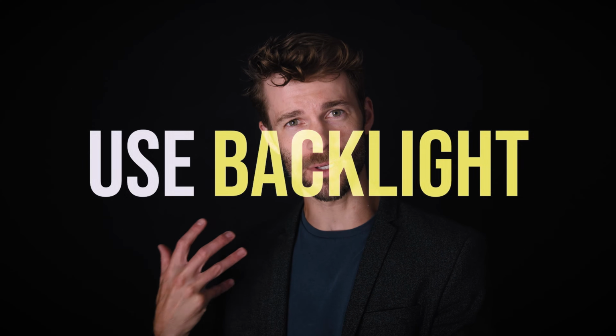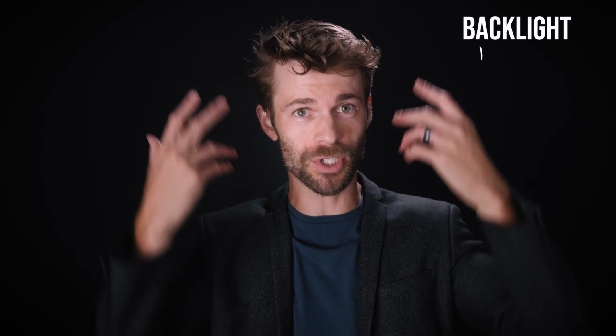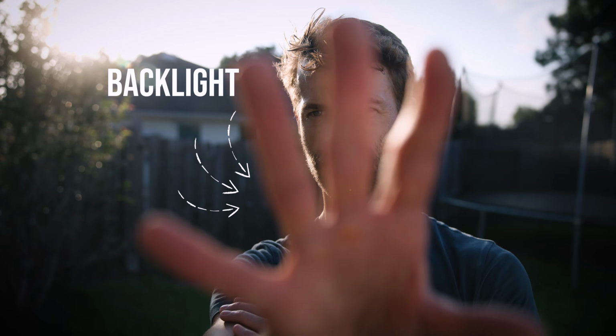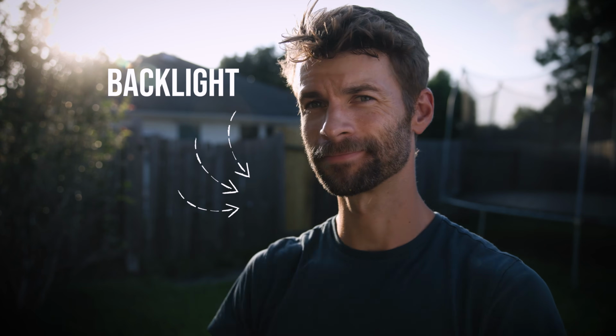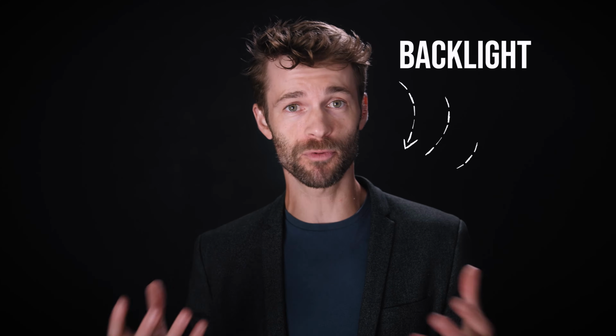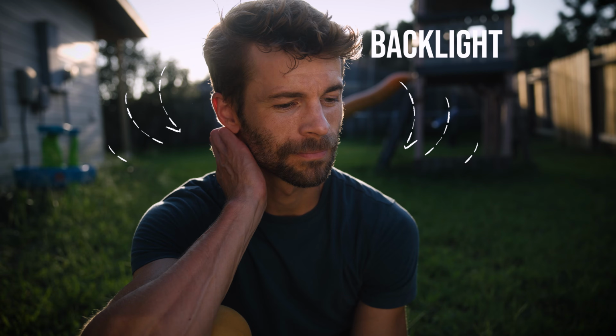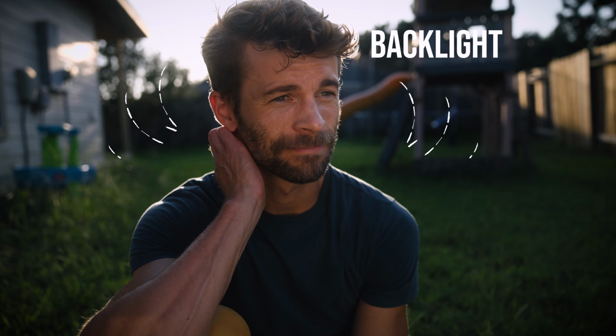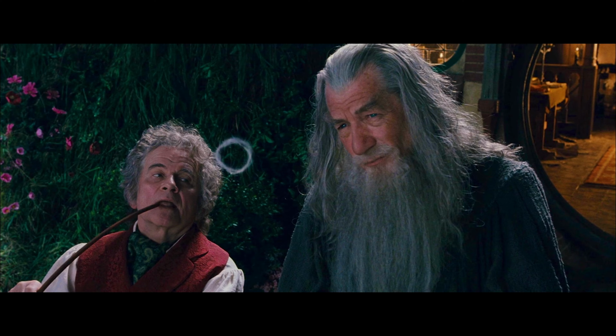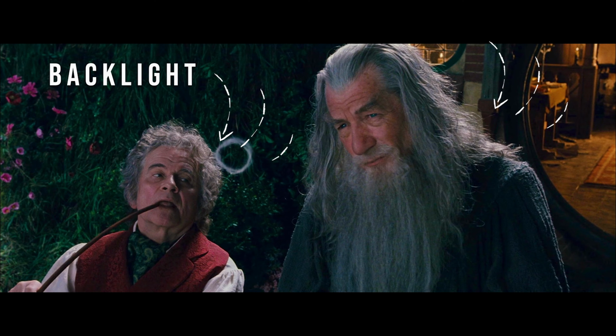One great way to separate your subjects from the background is to use backlight. With it, I'm given this lovely outline, which separates me that much more from the background. And so, in an effort to create that separation and depth, use backlight. And this works for interior environments as well as exterior environments. Here's a fantastic shot from the greatest film of all time, Bilbo and Gandalf both having a very strong backlight that separates them from the background.